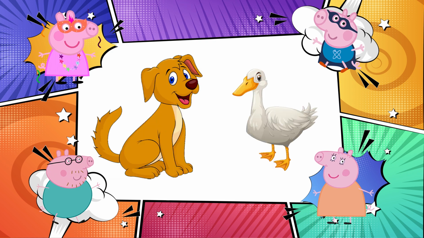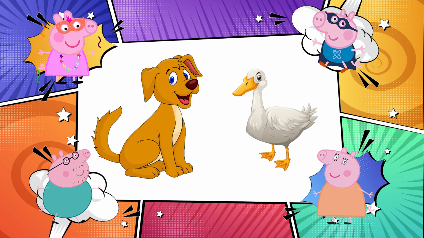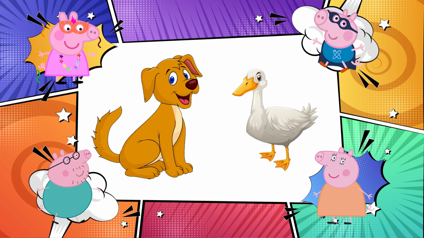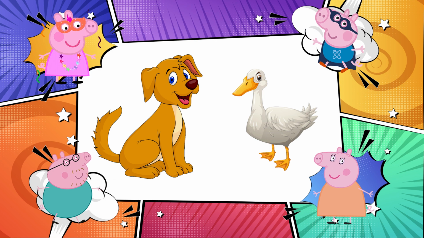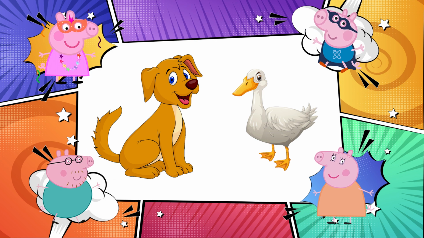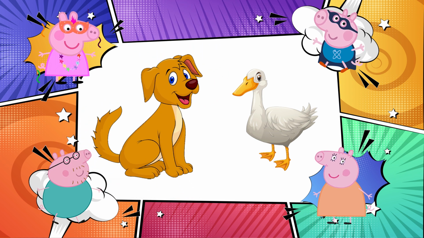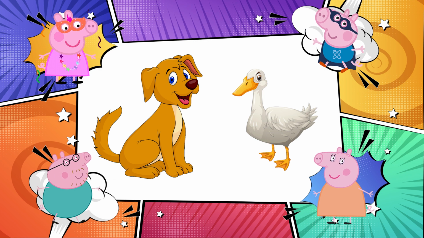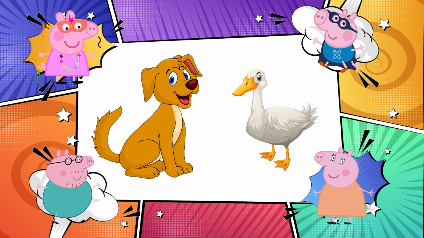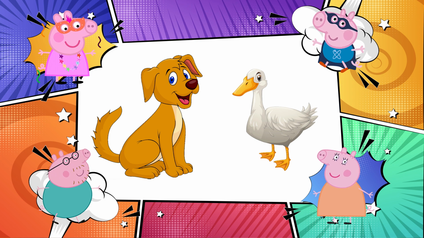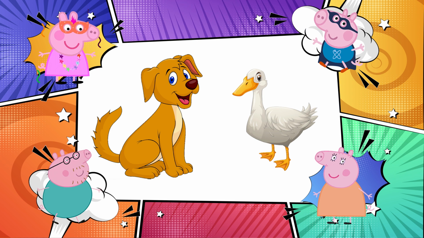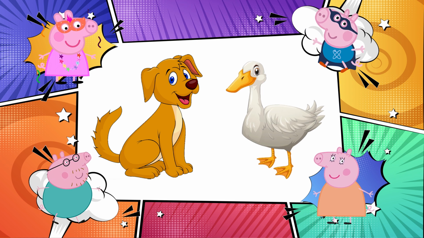Okay, let's try another image. Which of the two is bigger, the dog or the duck? Correct, the dog is the big one. Which one is small? Correct, the small one is the duck.